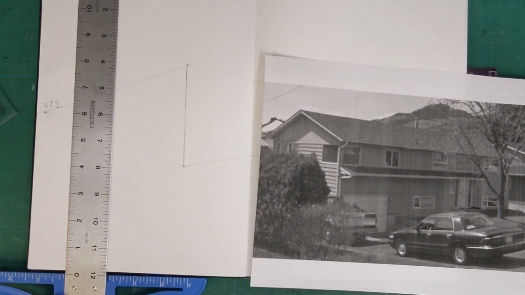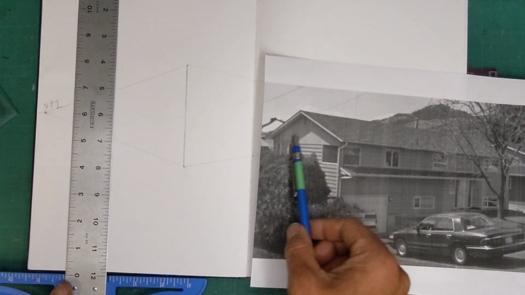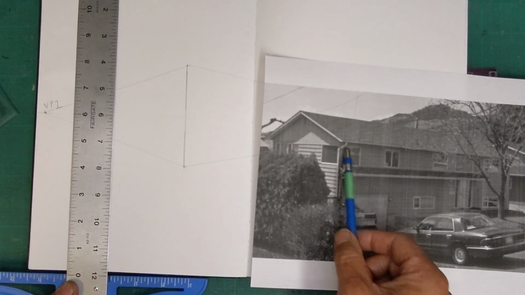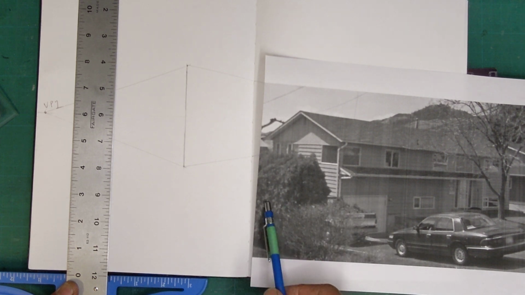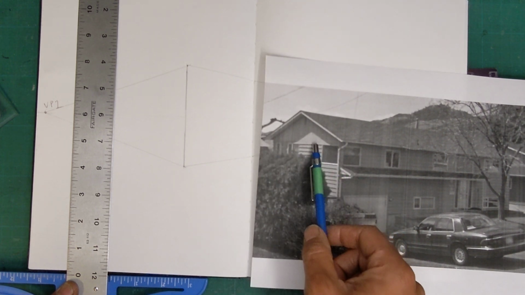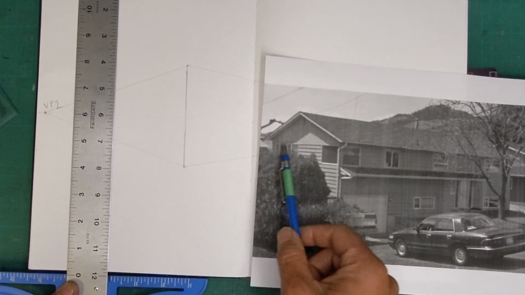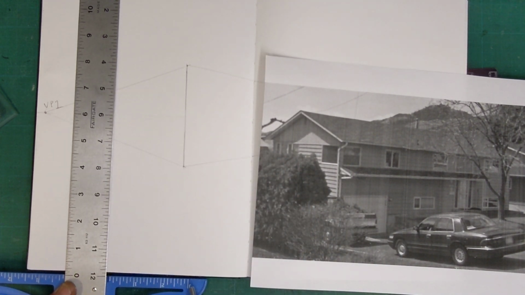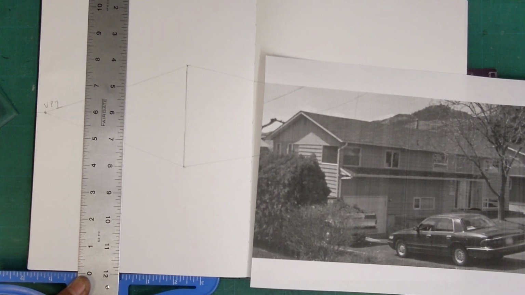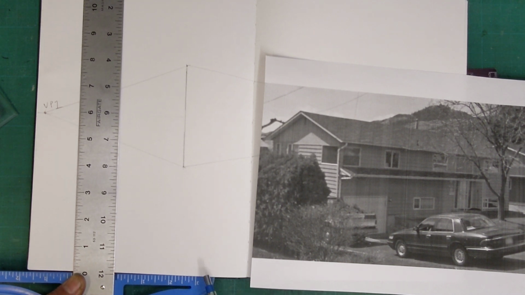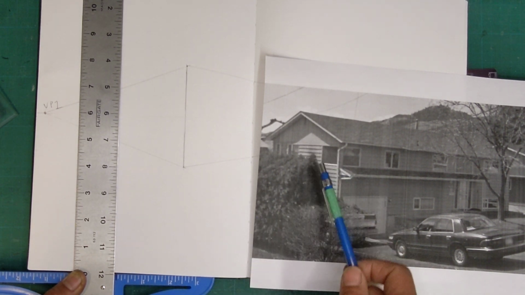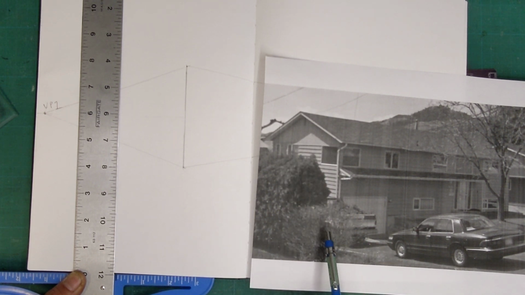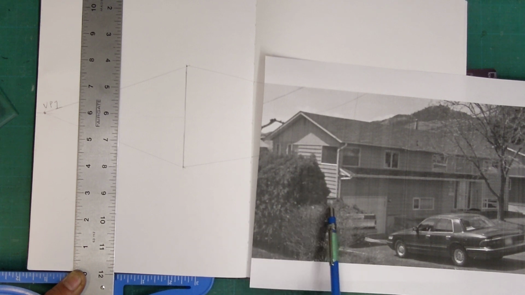And I'm just going to guesstimate how far I want this wall to go back, and there isn't really a formula for that. It's sort of sizing up the proportions of this, because I know that this is 1.5 levels.